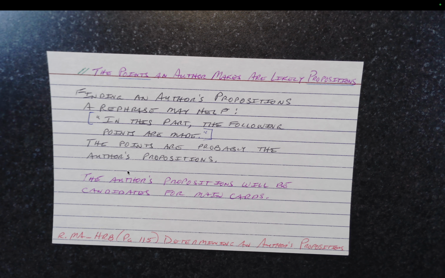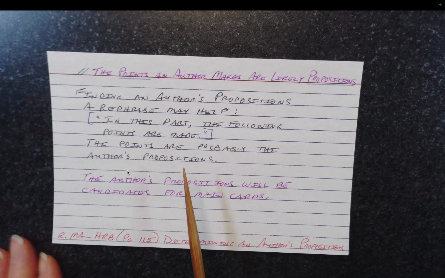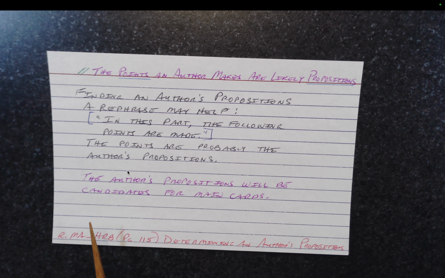So this next card, Adler's telling us how we are going to find the author's propositions. And he says that he could probably rephrase it a bit to say, in this part, the following points are made. So if we think about points and propositions as being interchangeable, that will give us a good idea of trying to find the author's propositions. I made the remark that the author's propositions will be candidates for main cards because the propositions are the ideas that the author wants to get across, and we want our main cards to be ideas.